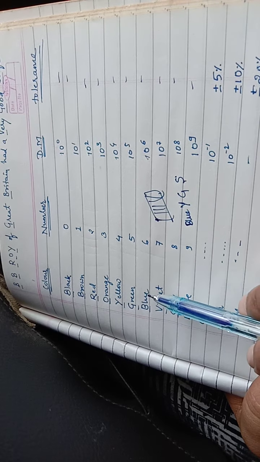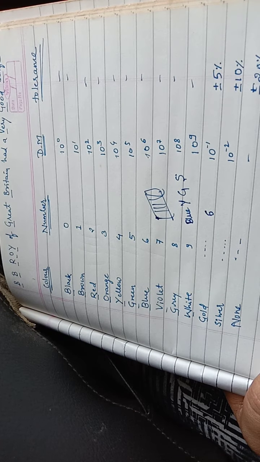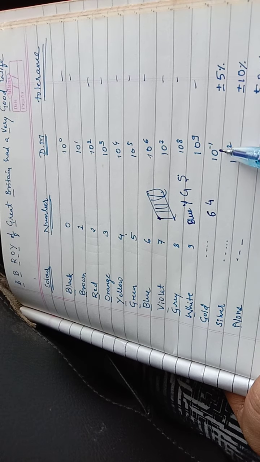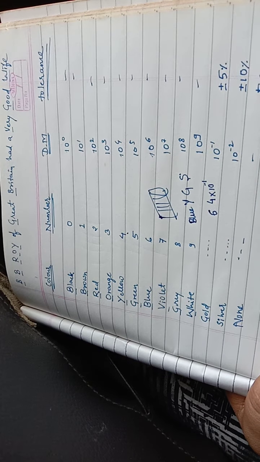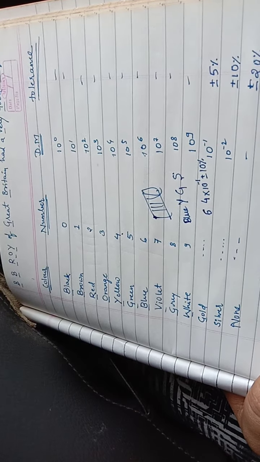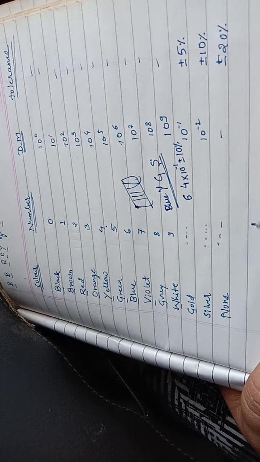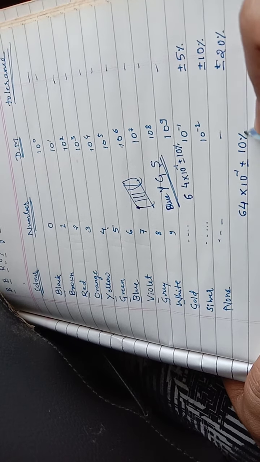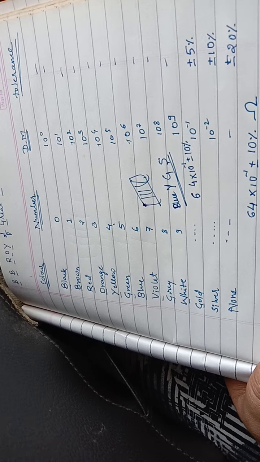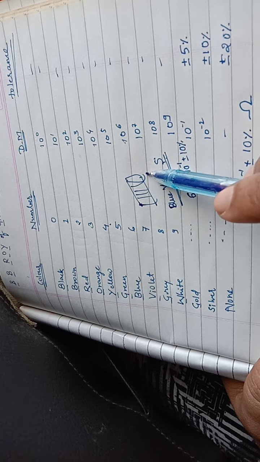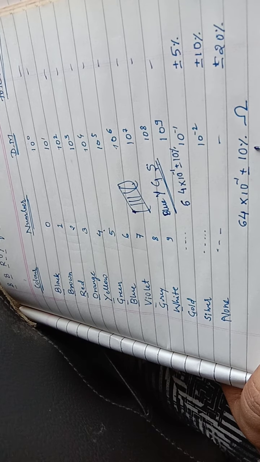The first band, blue, has the number 6. Yellow has the number 4. Gold has the decimal multiplier 10 raised to minus 1. And silver has the tolerance plus or minus 10%. So its resistance is given by 64 into 10 raised to minus 1 plus or minus 10% ohm. Why ohm? The unit of resistance is ohm. So if you have blue, yellow, gold and silver on any resistor, its resistance is 64 into 10 raised to minus 1 plus or minus 10% ohm. Understood? Now let's consider some more examples.